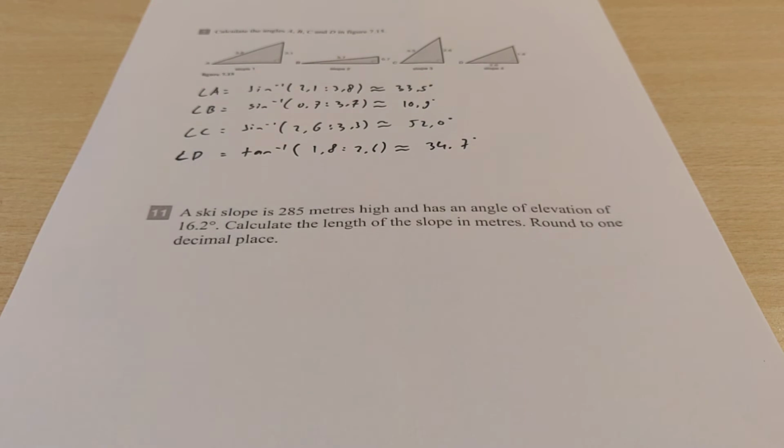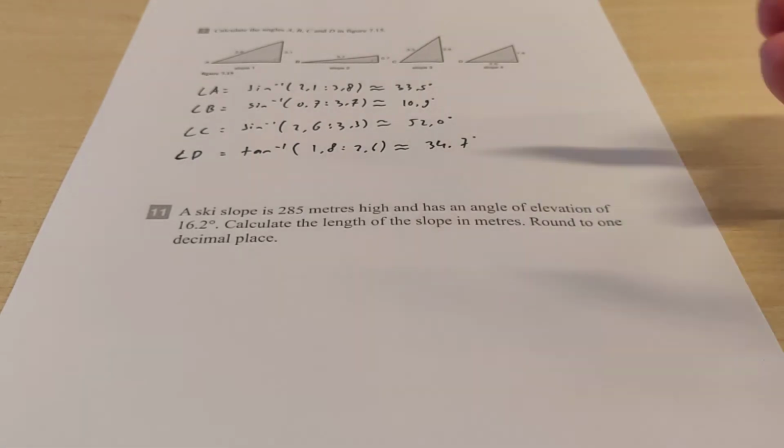I also want to do exercise 11 with you. And just like the other one, maybe you want to try this one yourself first to see if you understand it. And if not, you can watch this video, right? So maybe you can pause it now, see if you can figure it out yourself. And then I'll show you the answer later, right? So I'm going to show you the answer now.